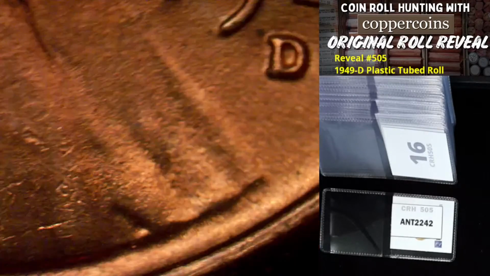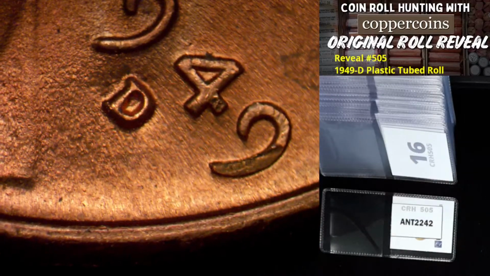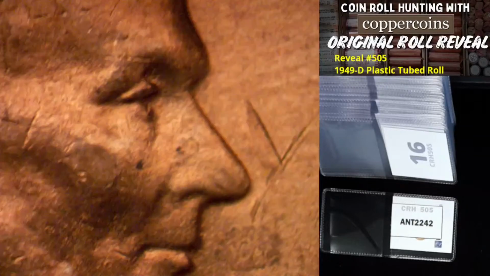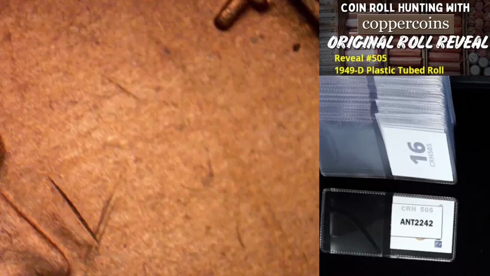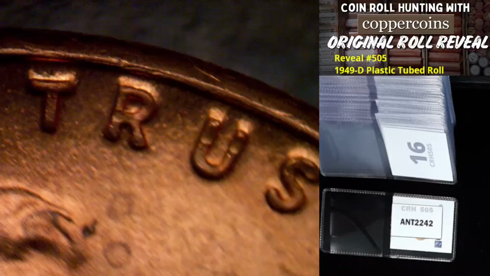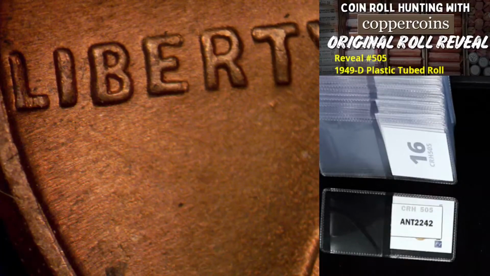And we're up to coin number 15 now for Ant. We have a 55D and a 57D roll left to do today, and then we have the auction this evening. There is a list up at coppercoins.com/auction. I will have to forewarn you, though, that I am going to be adding more to the auction when I get finished with these reveals. We are going to have a rather sizable auction tonight.